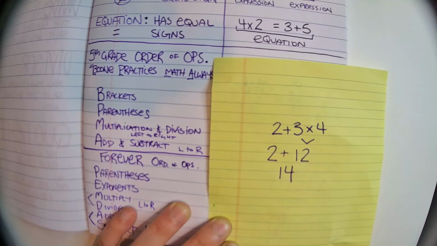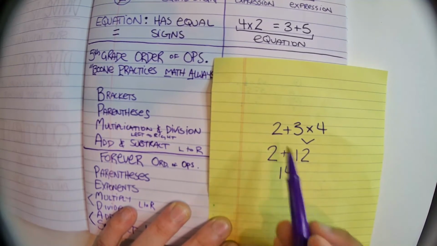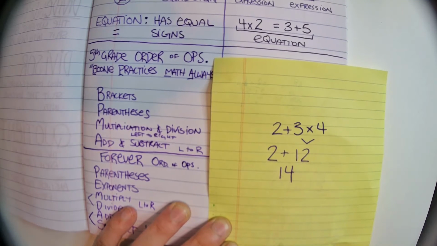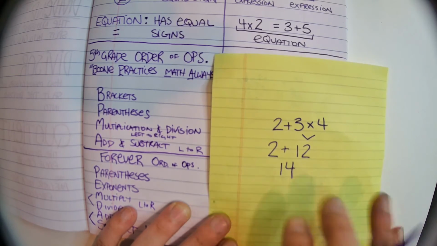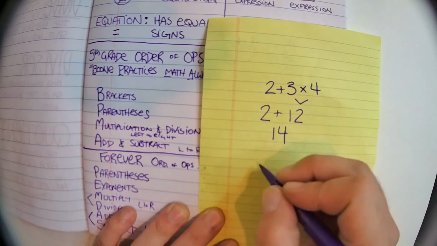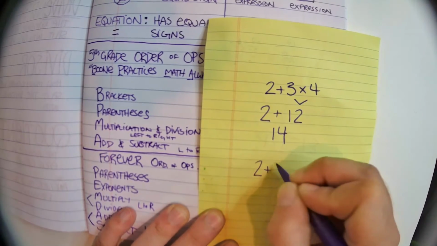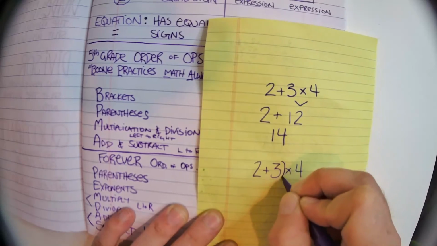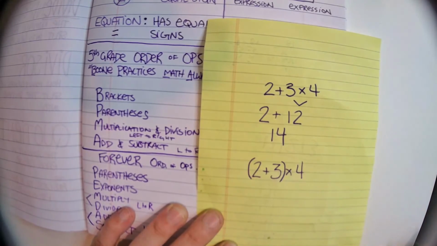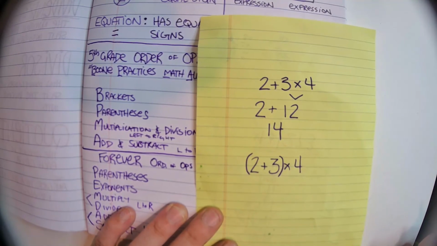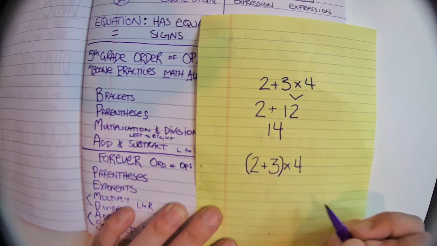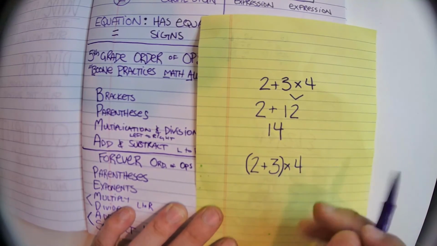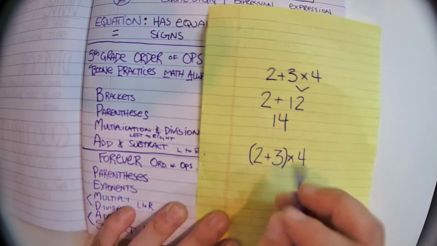If you added 2 plus 3 first, then you would get 5 times 4, which is 20, and that would be incorrect. So the order of operations helps us to get this correct. Now, grouping symbols change the way that we do things as far as order goes. So let's say that I have parentheses on my numbers, 2 plus 3. What that means is 2 plus 3 must be done first.